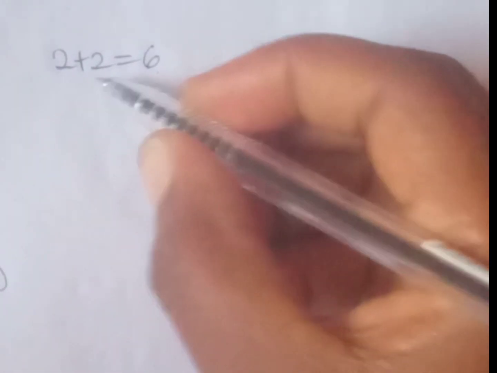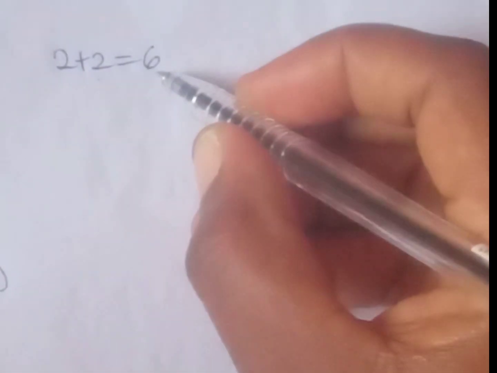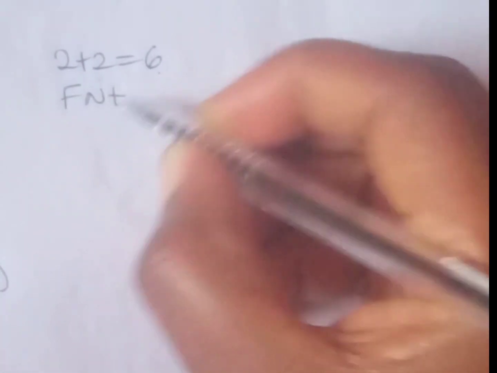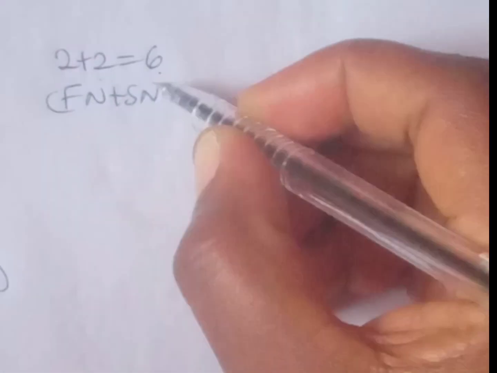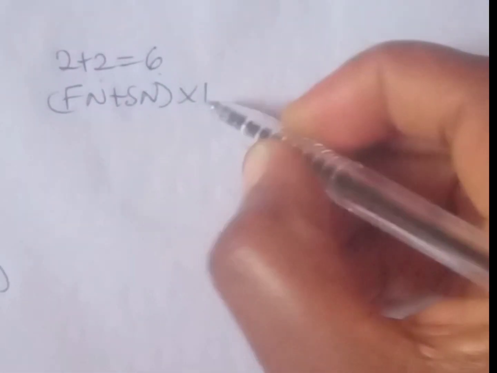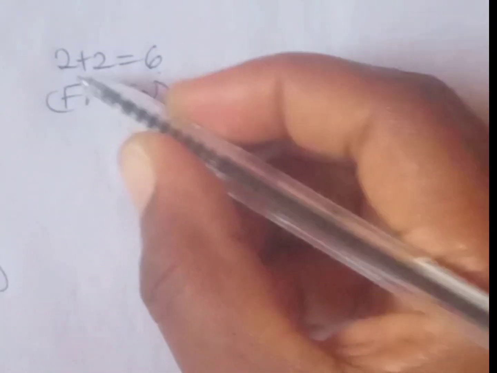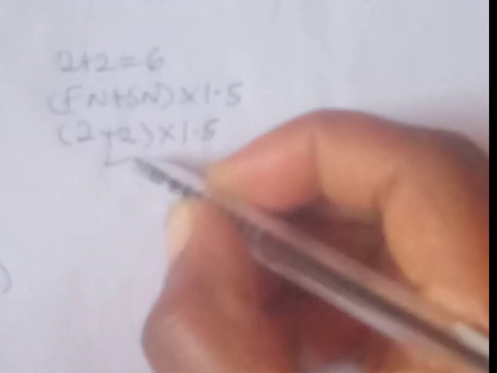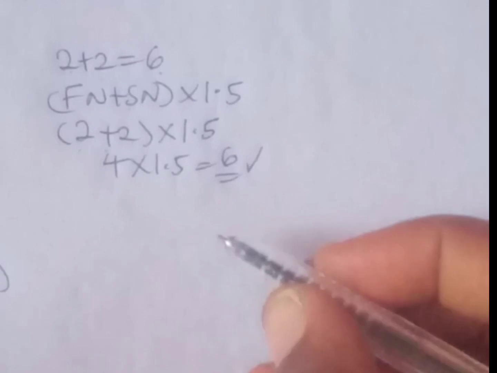For us to calculate this and get this as our answer, the rule says first number plus second number times 1.5. So the first number is 2, second number 2, multiplied by 1.5. 2 plus 2, 4. 4 multiplied by 1.5 will give us 6, which is correct. Now let's solve the second line.